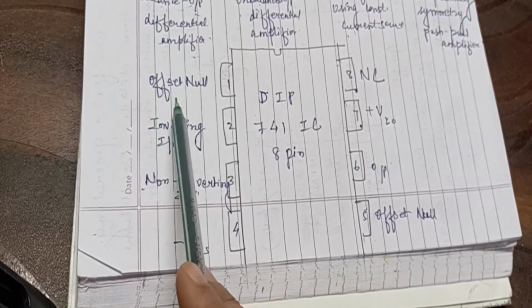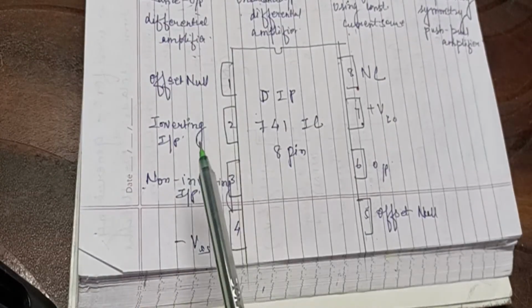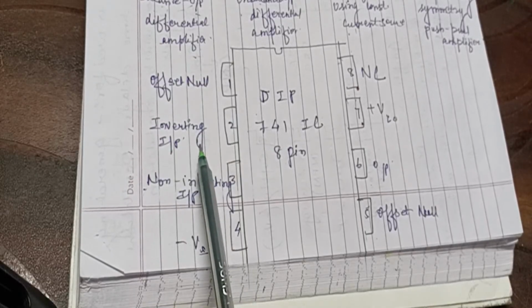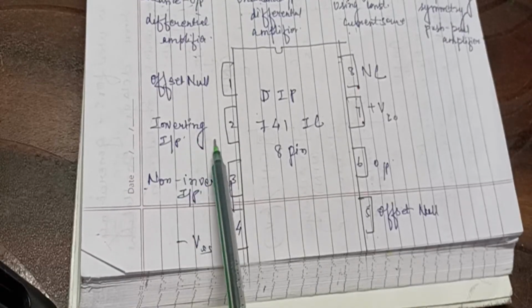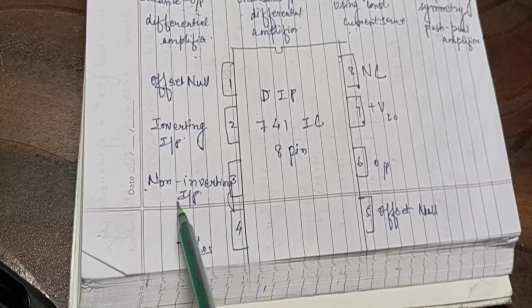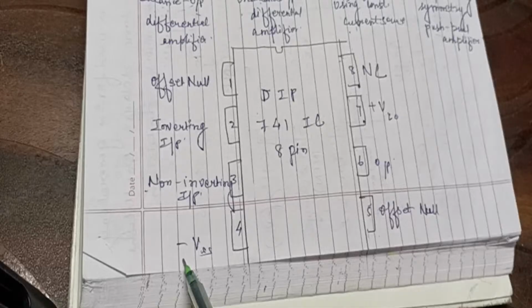Pin one is offset null. Offset null should be maintained at 0. Number two is the inverting input. Inverting input means negative input. Number three is the non-inverting input, the positive input. Here minus VCC, that is minus VSS, is maintained.